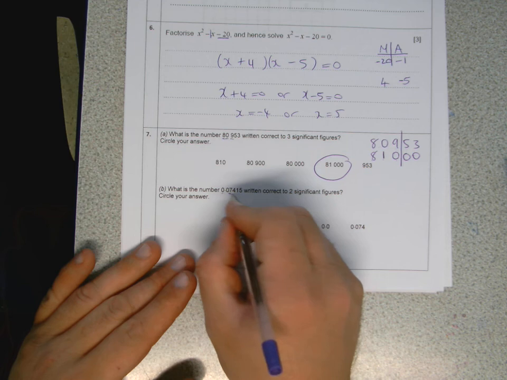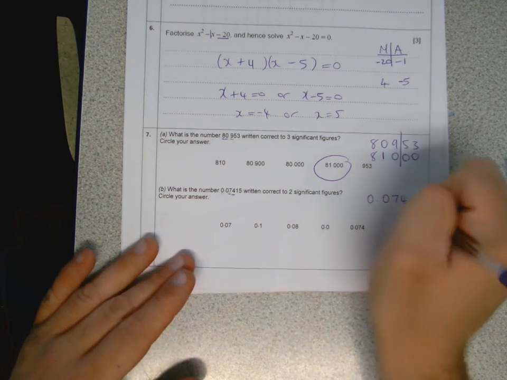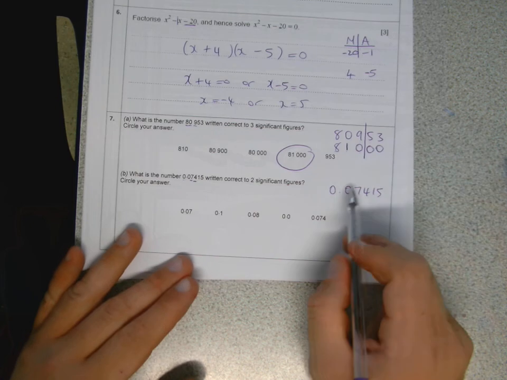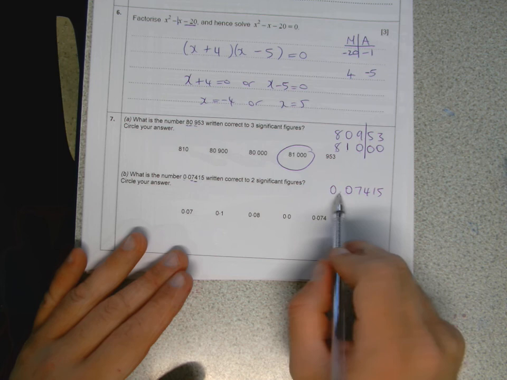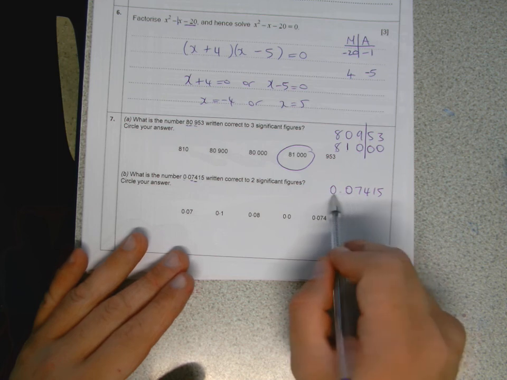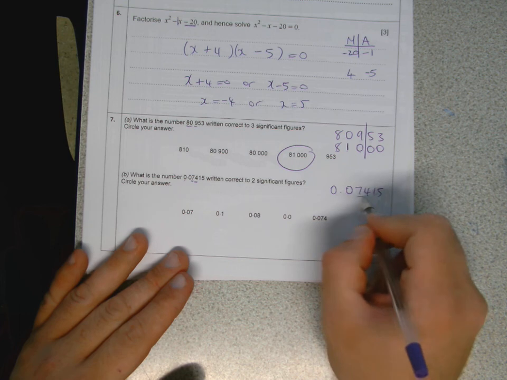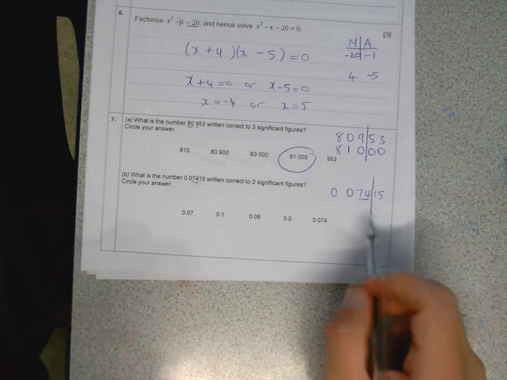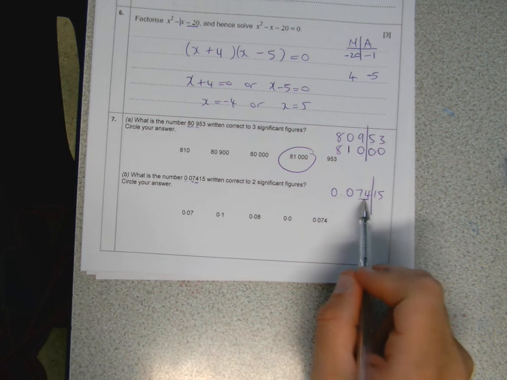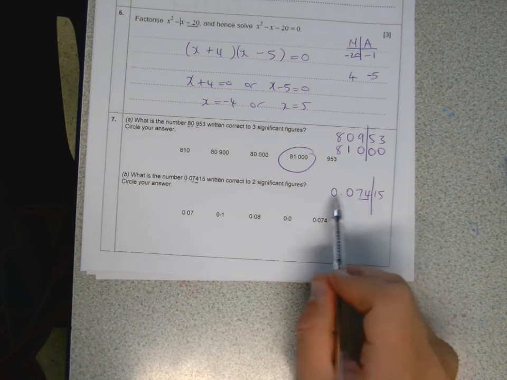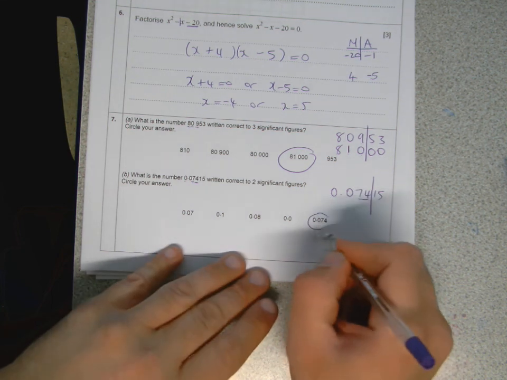And the next significant number is a 4. So we've got 0.07415. As I said, those zeros don't count, because there's nothing there. So we don't include them as significant figures. We just take those first 2, and then you decide whether you round up or down. Now, because that's a 1, that stays as a 4. So you've got 0.074. That's what the answer is.